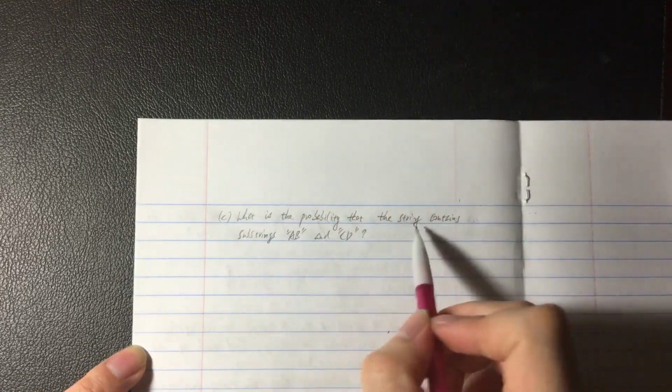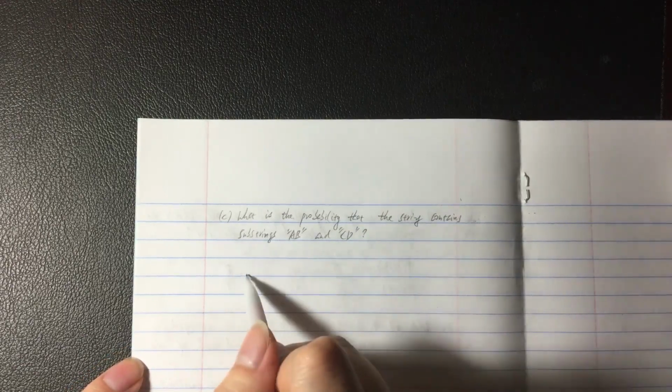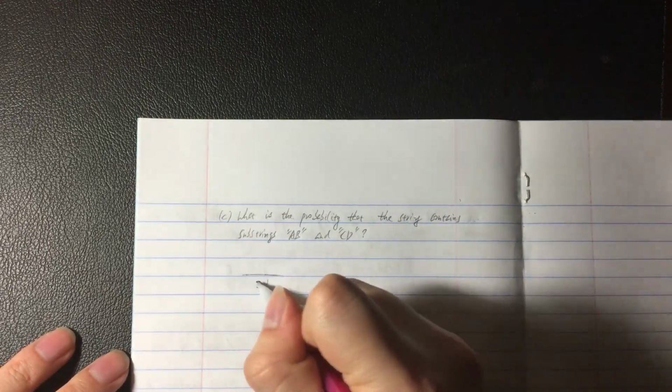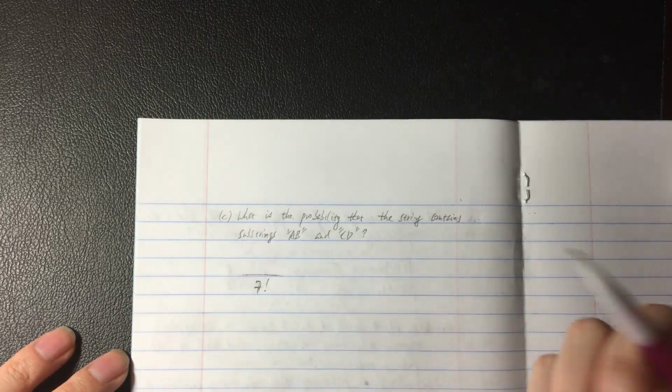So we can find the denominator first. The number of all possible outcomes is 7 factorial.